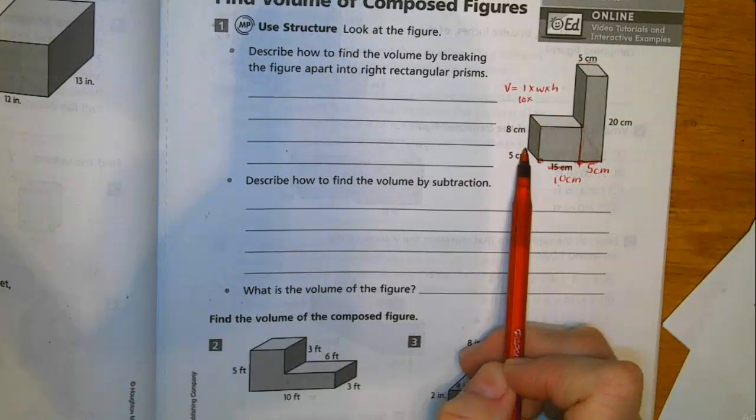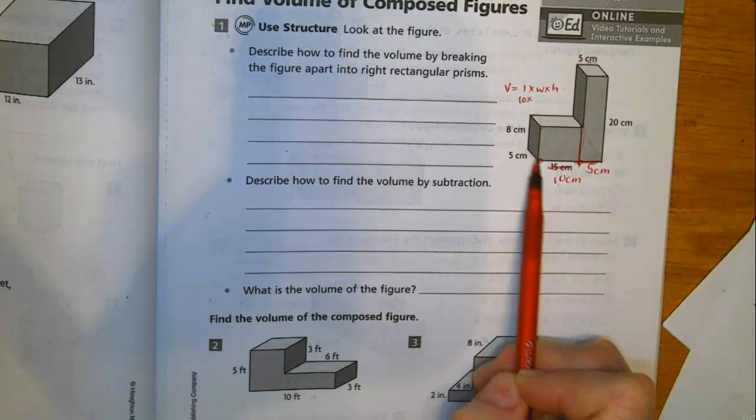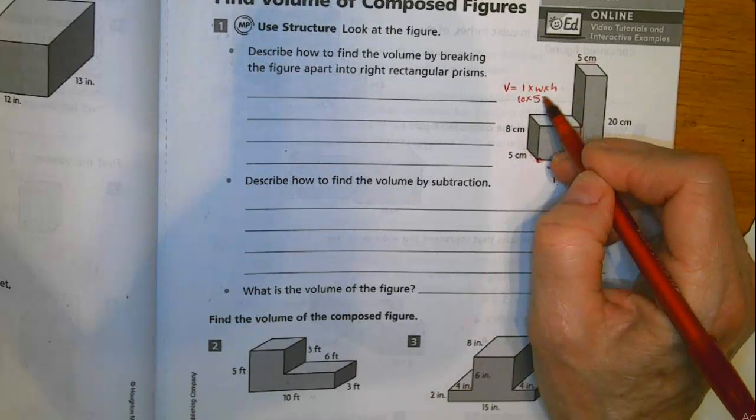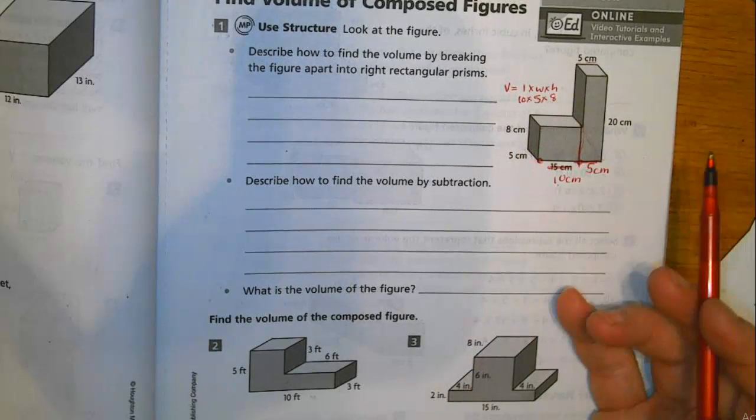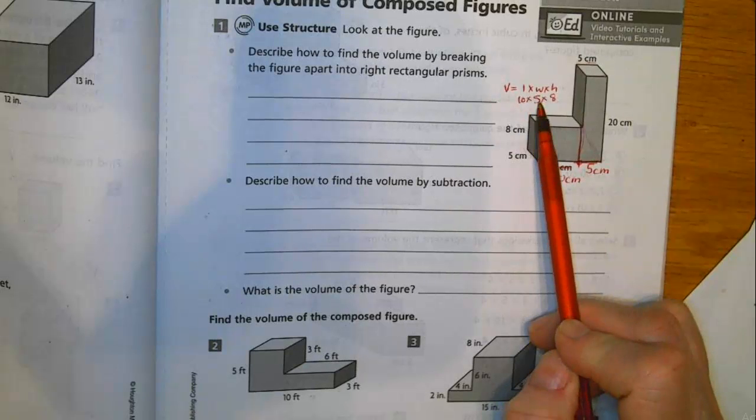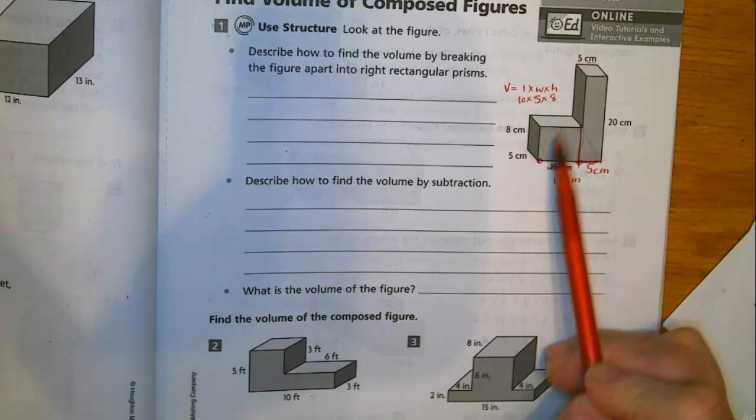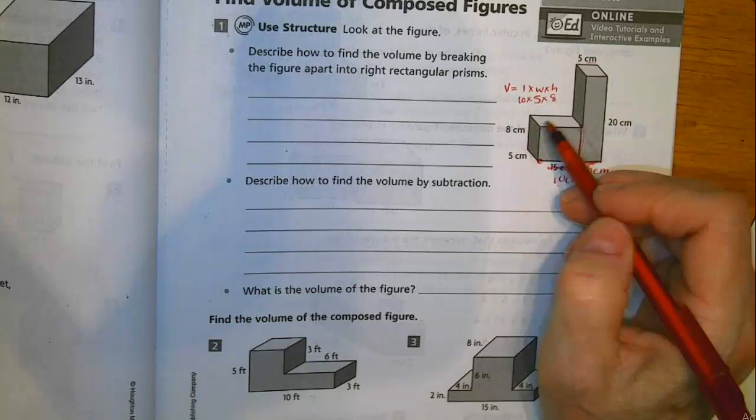The width, I can look right here and see that it's 5 centimeters on that diagonal line. And then the height is 8. So I'm going to multiply 10 times 5 and then times 8 and get my volume for this box.